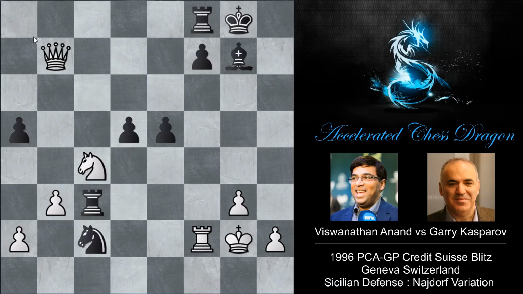Assume that Anand were to play queen takes d5, how would you continue the game? I encourage you to pause the video and try solving this. So if you've given it a go, the correct answer is rook takes c4.